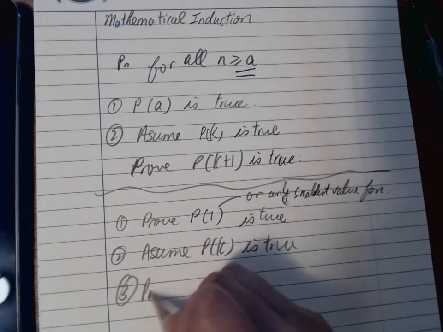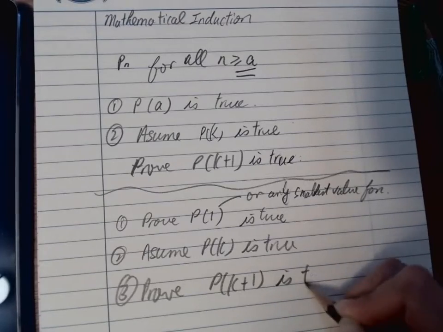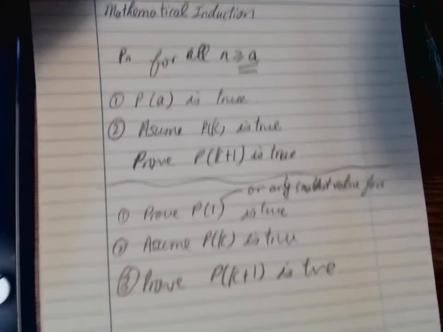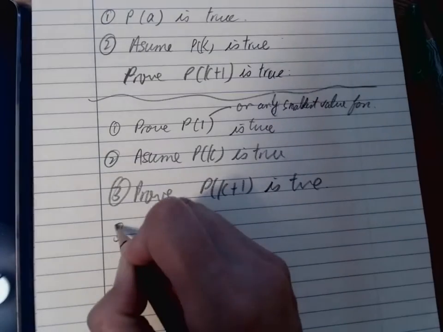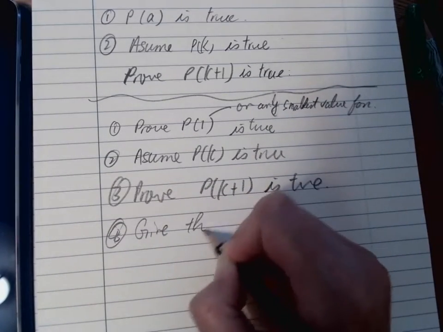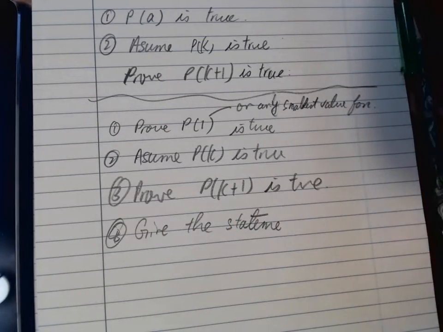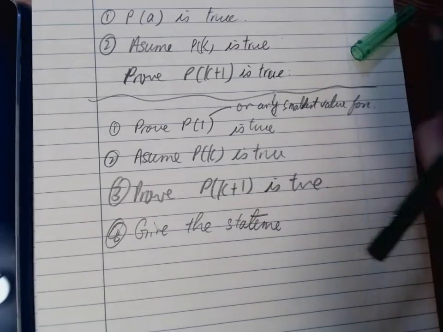Then prove Pk plus 1 is true. Last but not least, we need to give the statement, which is, I'm going to write it clearly for that one.